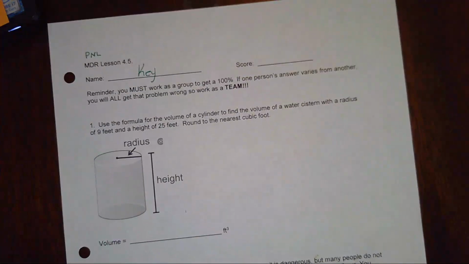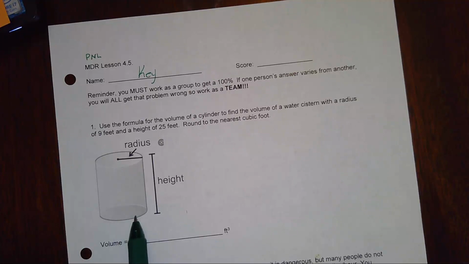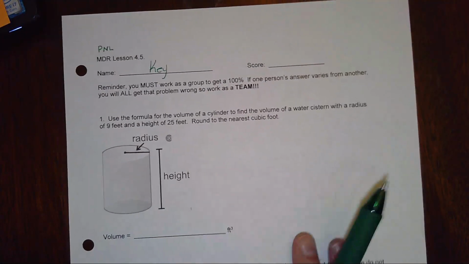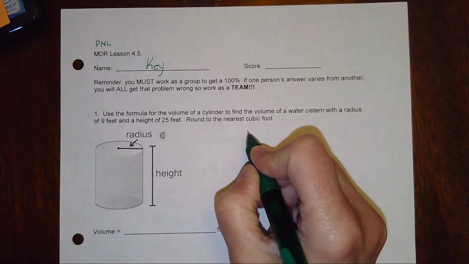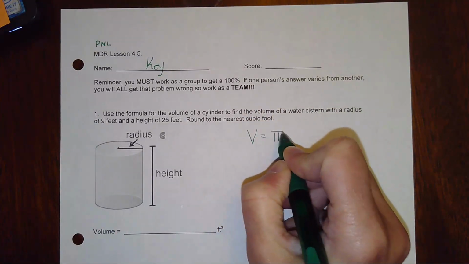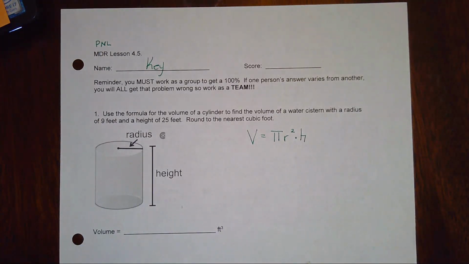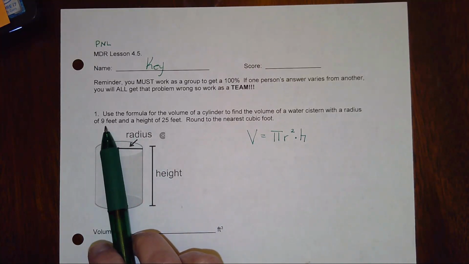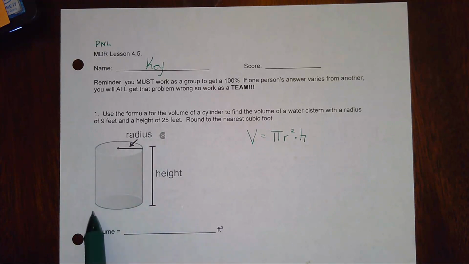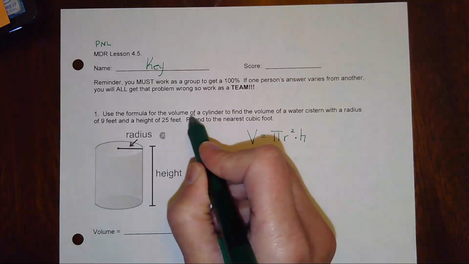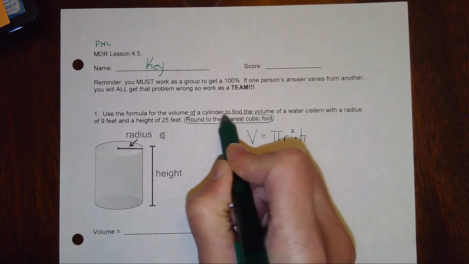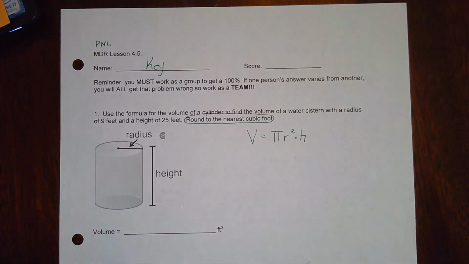It's a short one. So this is a nice cylinder or a can, and the formula for volume of a can is the area of a circle times the thickness or the height. So take a minute, pause the video, and see if you can figure out the volume of this can, given the parameters that it has a radius of 9 feet and a height of 25 feet. And then you want to round it to the nearest cubic foot. So pause the video and plug those values in. Pull out your calculator and see if we get the same thing.